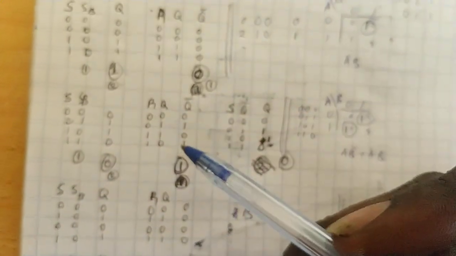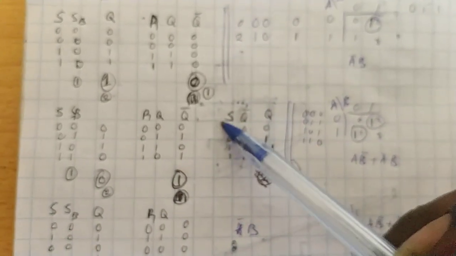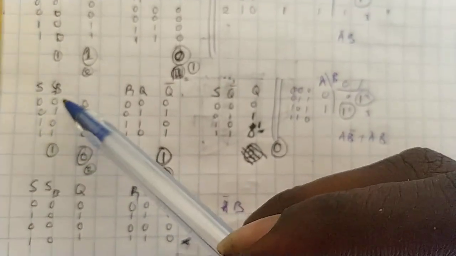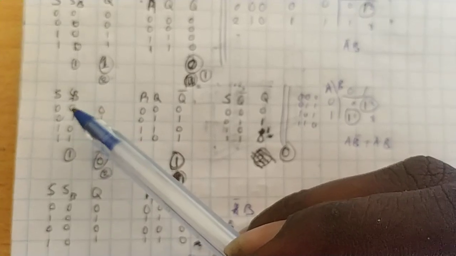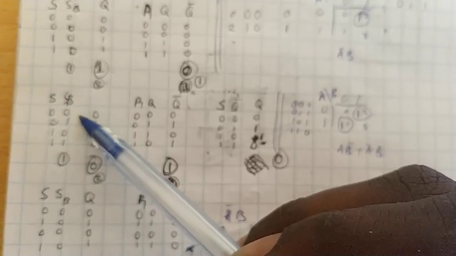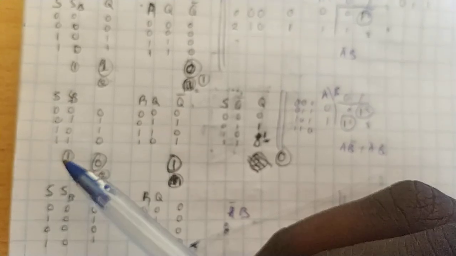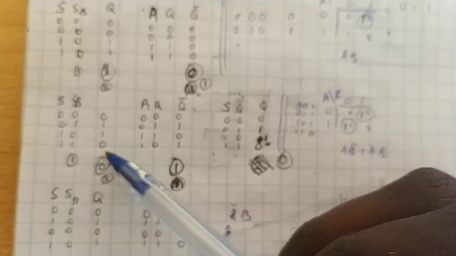This I'm trying to derive. Okay, let's continue. And then from there, you come to the other sets of inputs. It's 0 0, 0 1, 1 0, 1 1. So I'm counting from 0 1 2 3, it's normal counting. So for 0 0 it's the same, 0. 0 1 it's different, 1. 1 0 it's different, 1. 1 1 it's the same, 0.